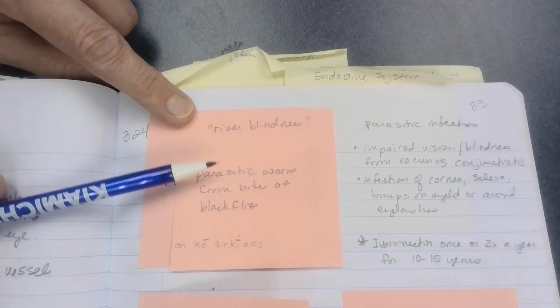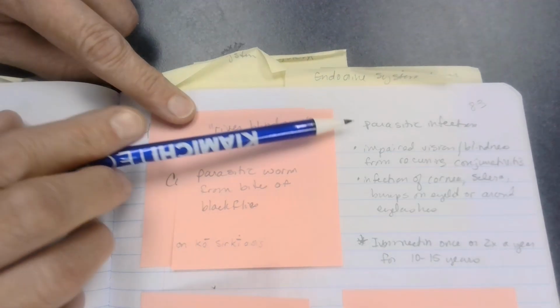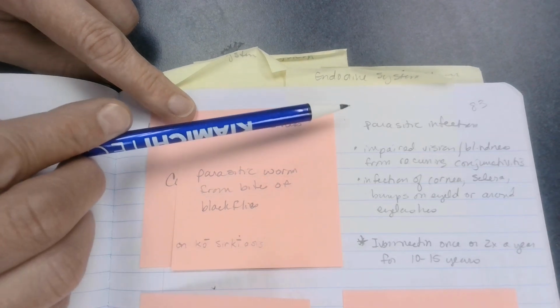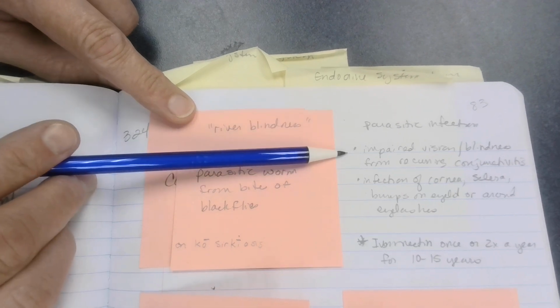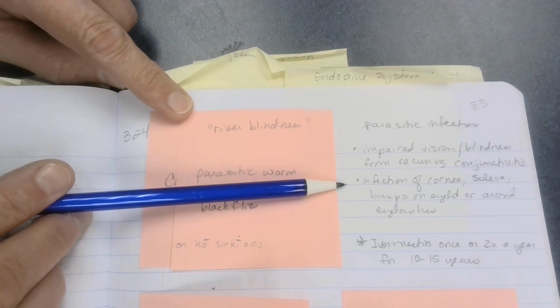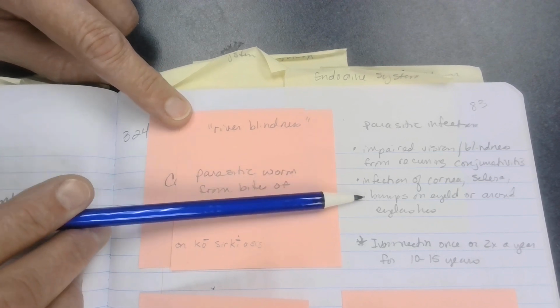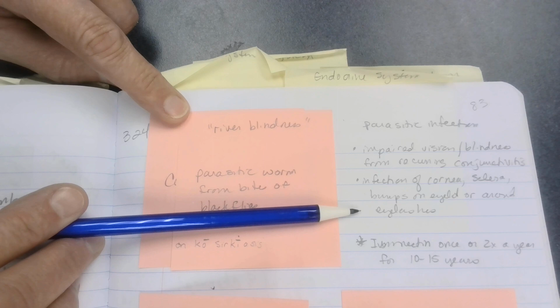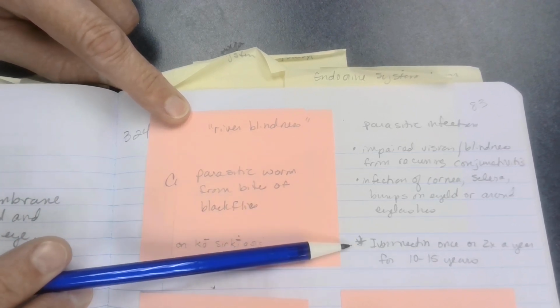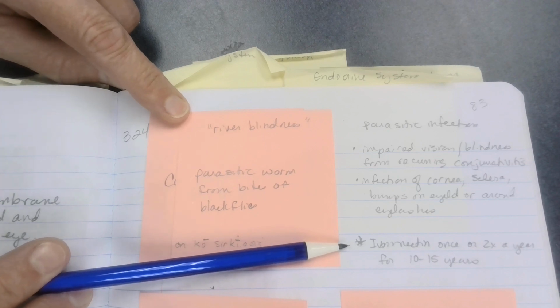So onchocerciasis, river blindness, parasitic worm from the bites of black flies. It's a parasitic infection. Oh, and I think I said antibiotic. That's an antiparasitic, not antibiotic. This is a parasitic infection. Antibiotics aren't going to help with this. Symptoms, impaired vision / blindness from recurring conjunctivitis, infection of the cornea, sclera, bumps on the eyelid or around the eyelashes. So you need an antiparasitic medication, ivermectin. You have it once or twice a year for 10 to 15 years.